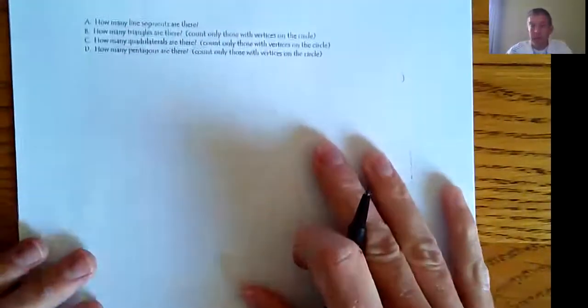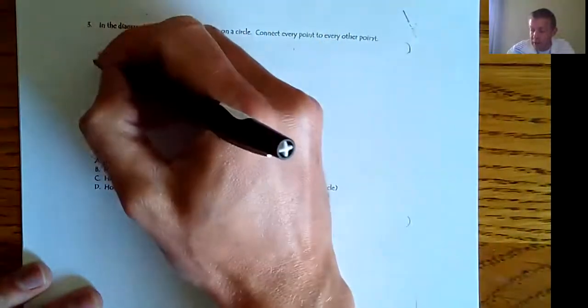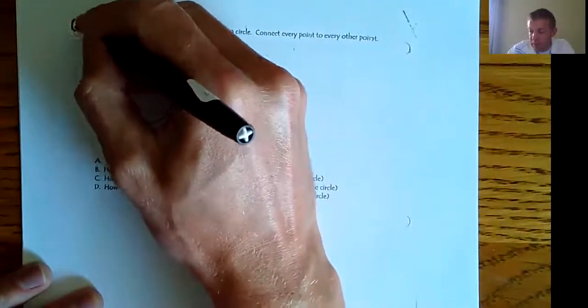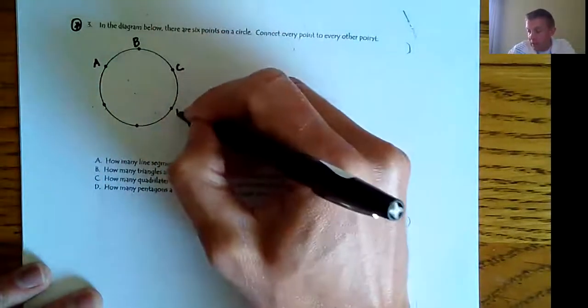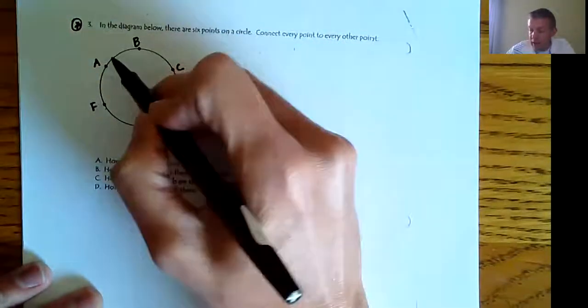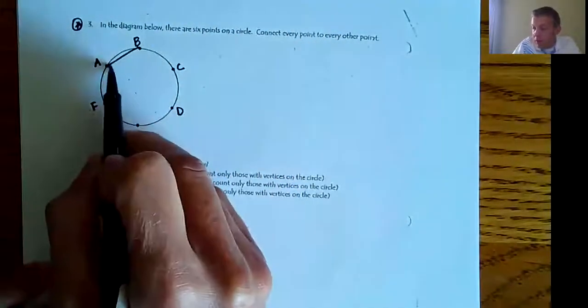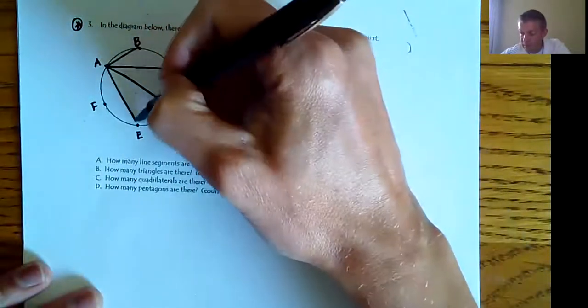And then number 3 might be a little bit trickier because there's 6 points on the circle. So we're gonna have to label this one A, B, C, D, E, and F. And again, we're going to connect every point that we can.